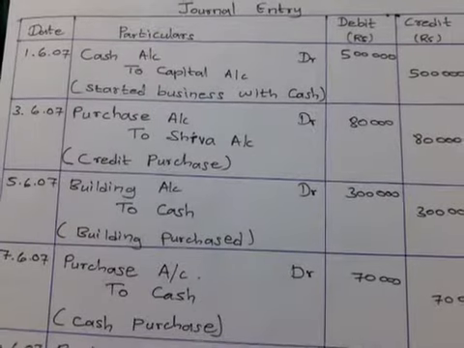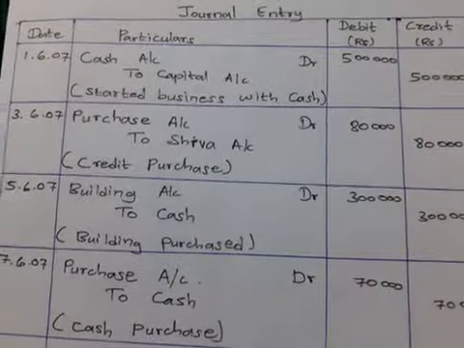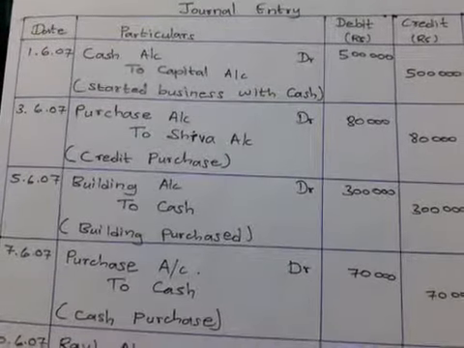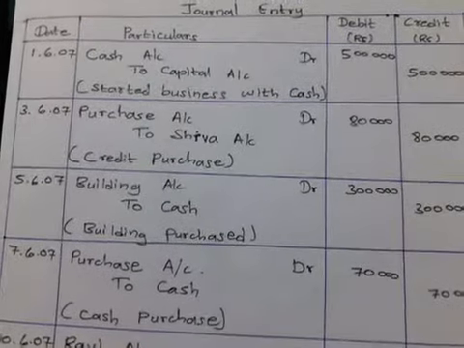Hi. In my previous video, I explained how to record the accounting transactions in the journal book. I'm going to explain in this video how to post the ledger from given journal entries.